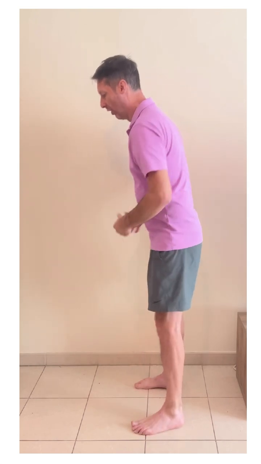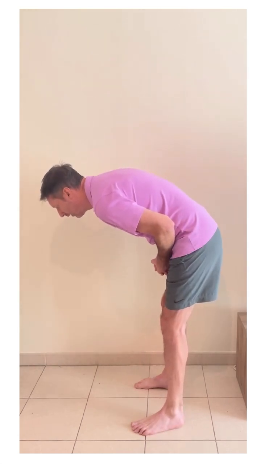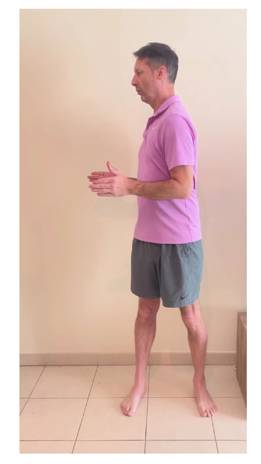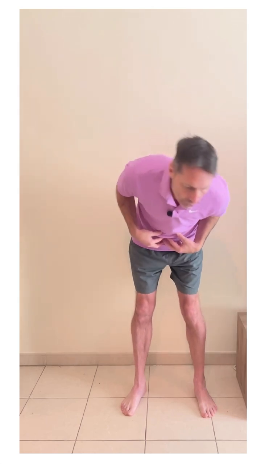So at the spine, I can do flexion, I can do extension, I can do lateral flexion, lateral extension, I can do external rotation, I can do internal rotation, and I can do circumduction.